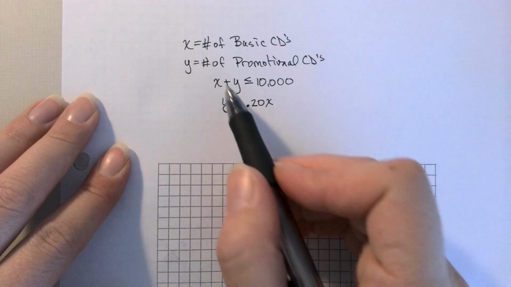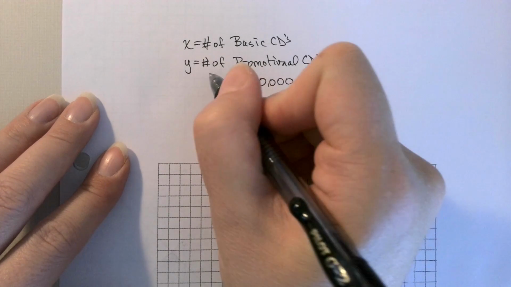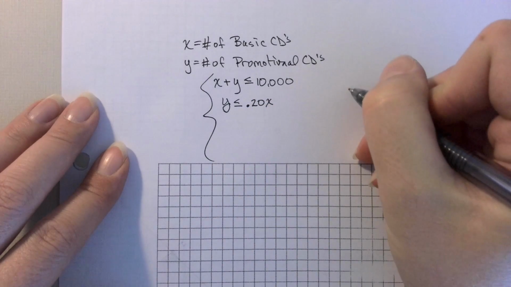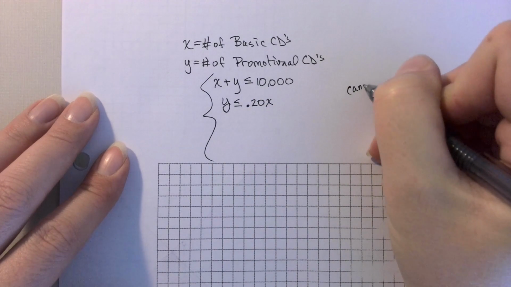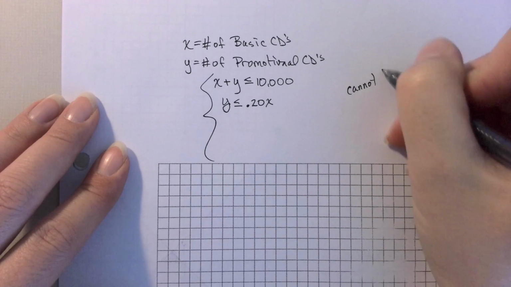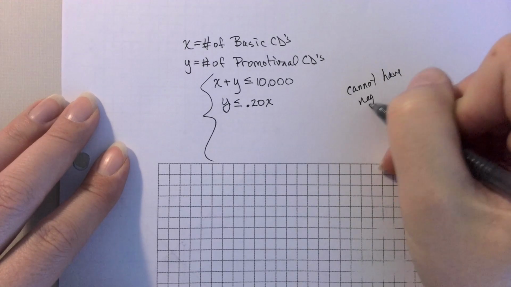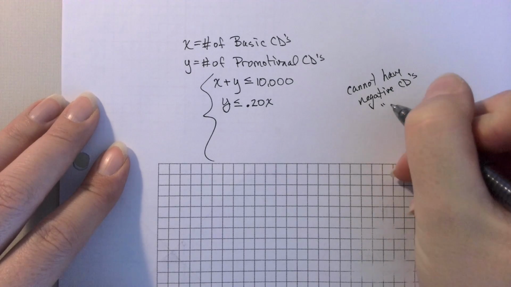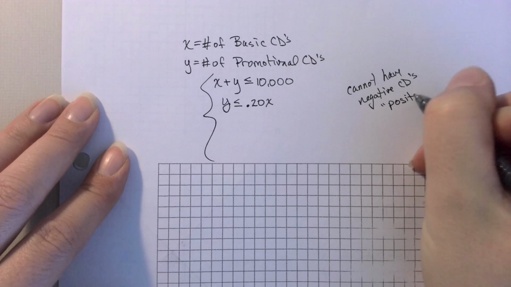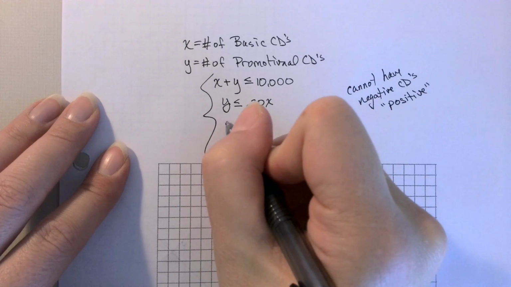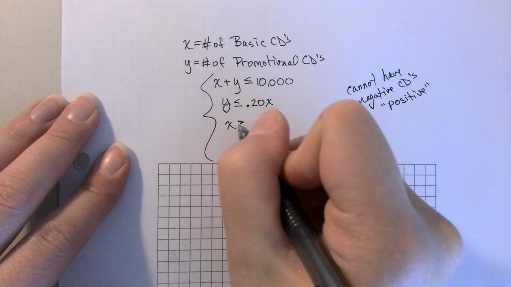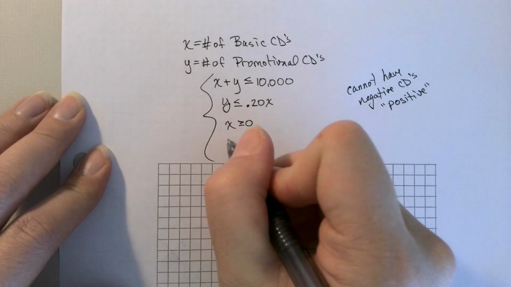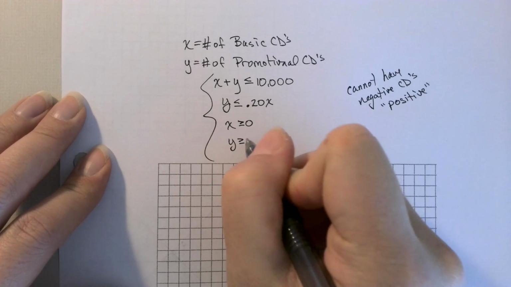Now, I would like to say, hey, that's my system, but we have two more inequalities to consider, and it's the fact that I cannot have negative CDs. If I can't have negative CDs, they have to be positive. And the idea is that the x, the number of basic CDs, has to be greater than or equal to 0. I can have no CDs, but I can't have negative. Y, number of promotional, also has to be greater than or equal to 0.